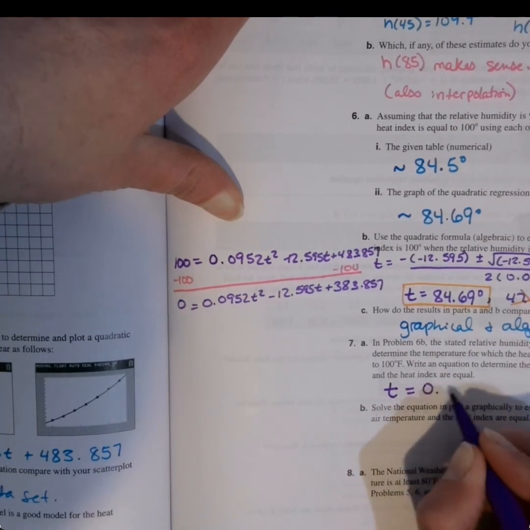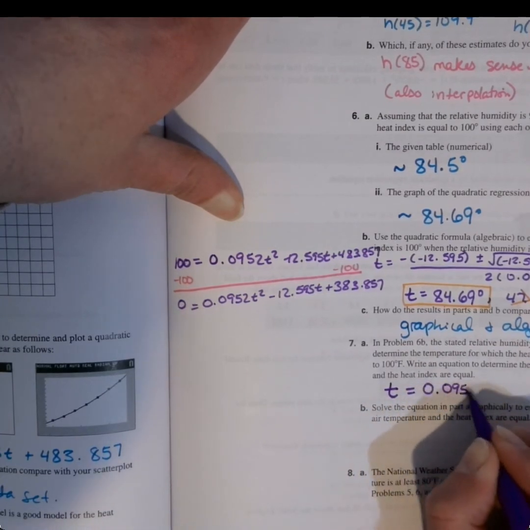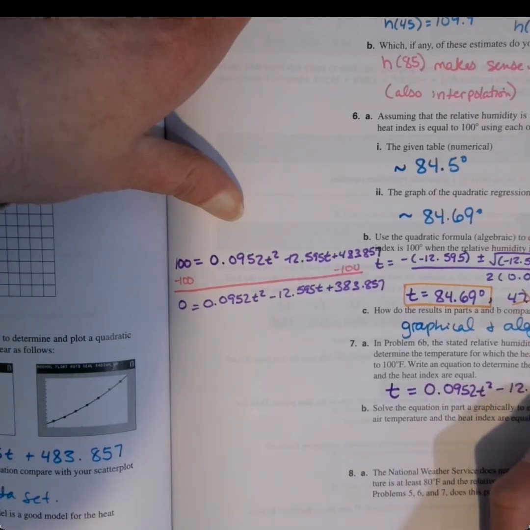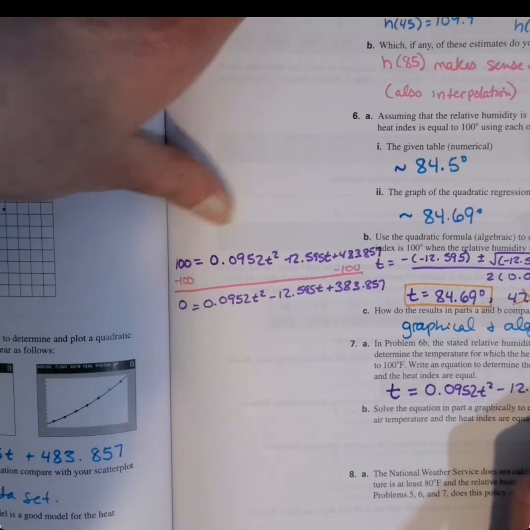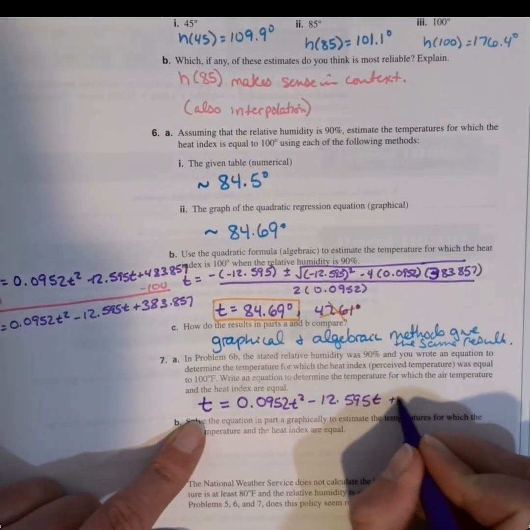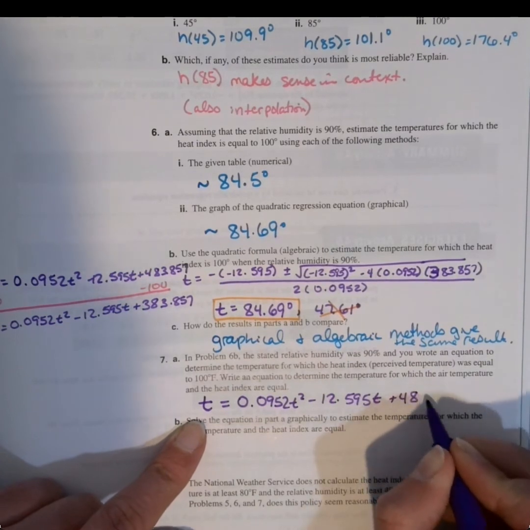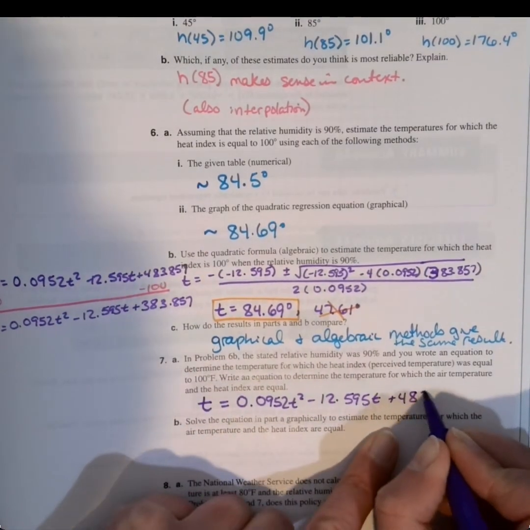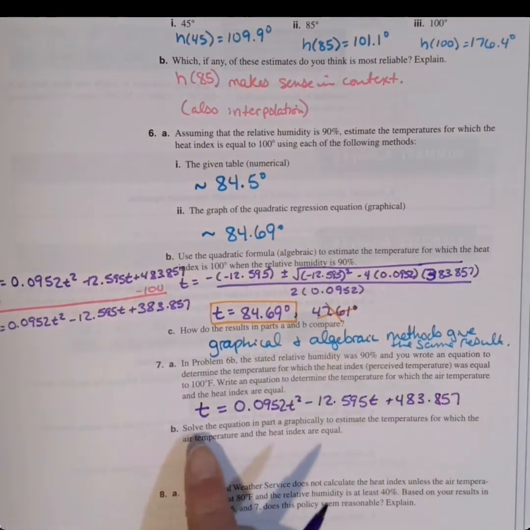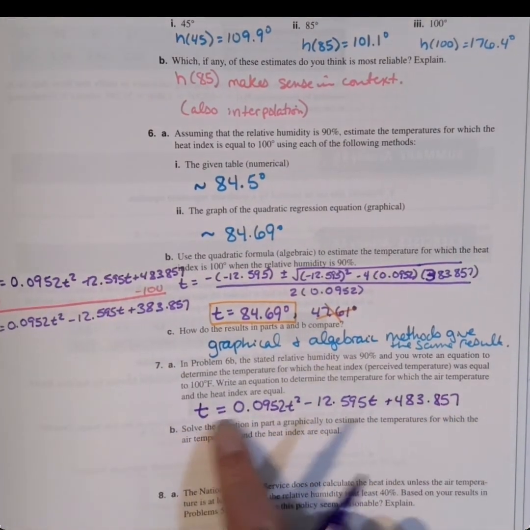And the heat index is the 0.0952 T squared minus 12.595 T. We're just replacing the 100 with T because T is the temperature, and this whole big equation is the equation for the heat index. Okay, so now I have the temperature equal to the heat index.